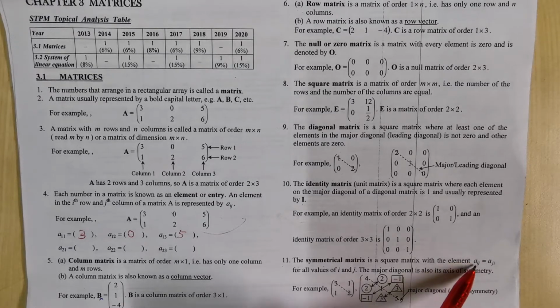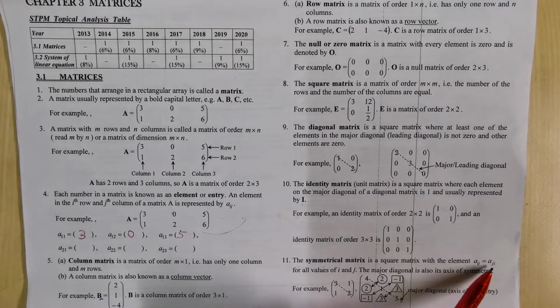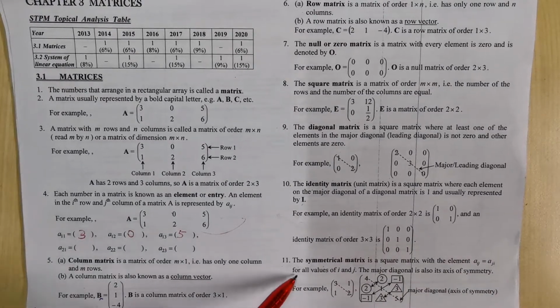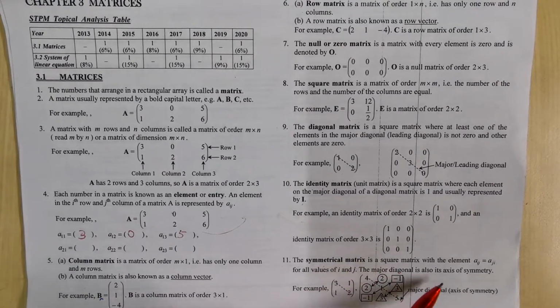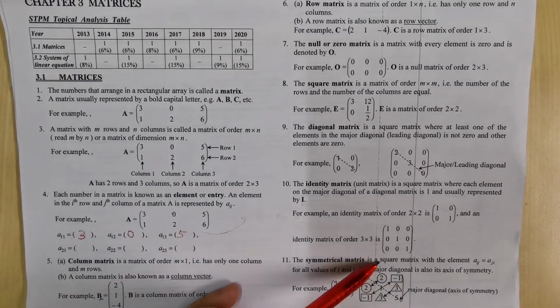Means that the element in I row J column will be the same as the element in J row I column, for all the values of i, j. So the major diagonal is also its axis of symmetry. It must be a square matrix.